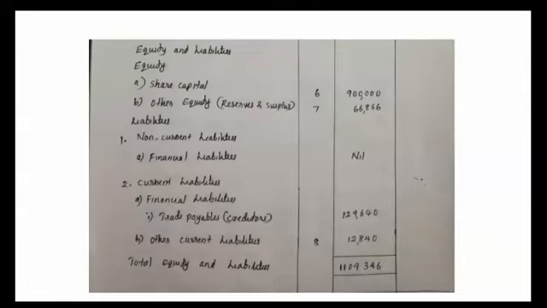That is 66,866. Then let us discuss the liabilities. And under the liabilities, first head is non-current liabilities, that is there is no financial liabilities. Next, current liabilities. Under the current liabilities we have certain items, that is financial liabilities. The first one is trade payables. There is only one item, creditors. If there are bills payable, they will also come under this head. So here only one item, creditors, so I am not providing a note.